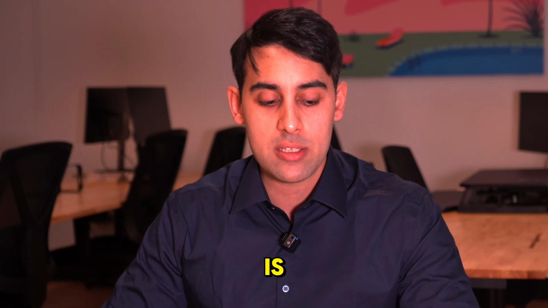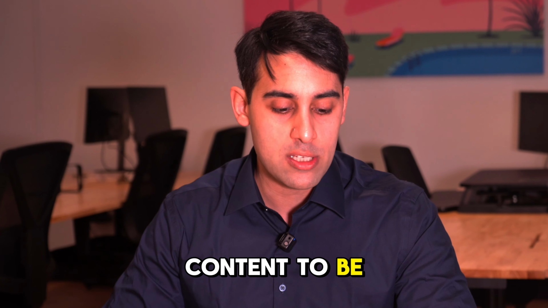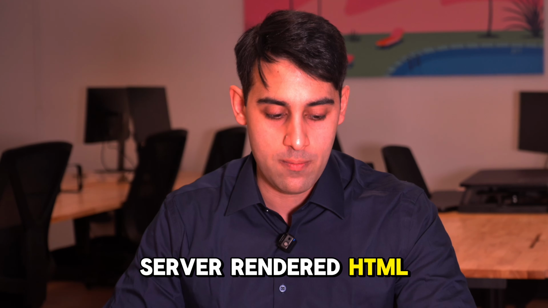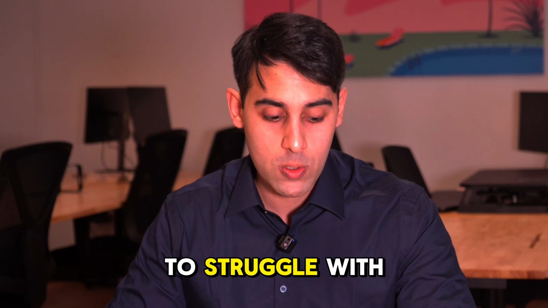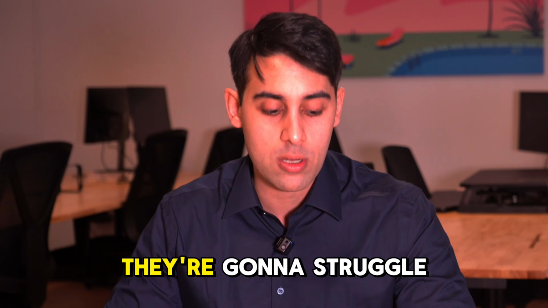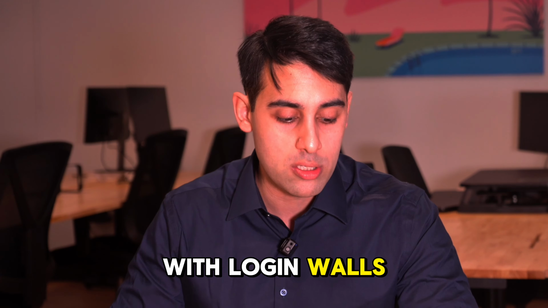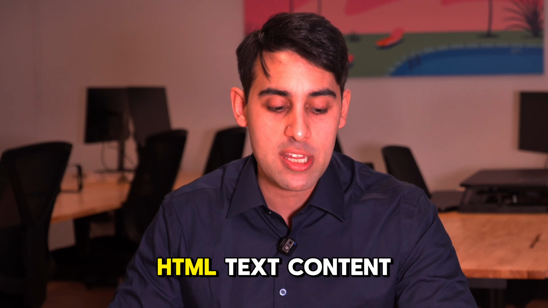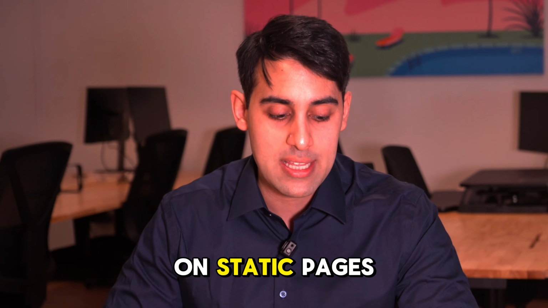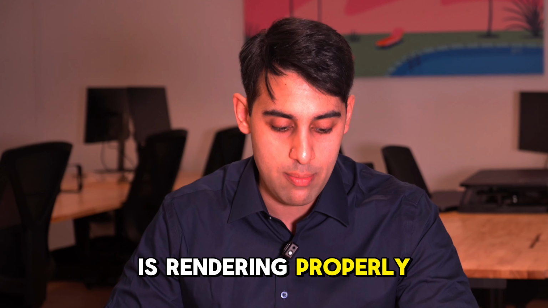The second thing is you want your content to be server rendered HTML, because crawlers are going to struggle with heavy JavaScript apps. They're going to struggle with content loaded dynamically. They're going to struggle with login walls. So you want to make sure your HTML text content on static pages is rendering properly, okay?